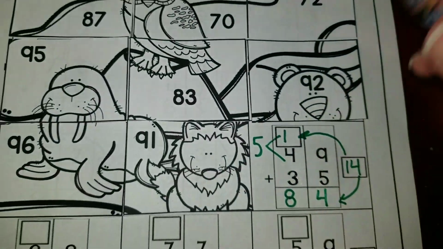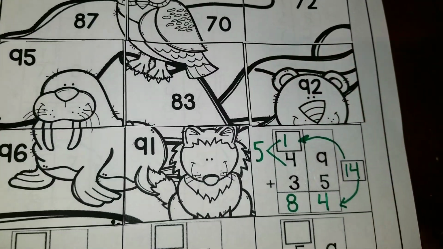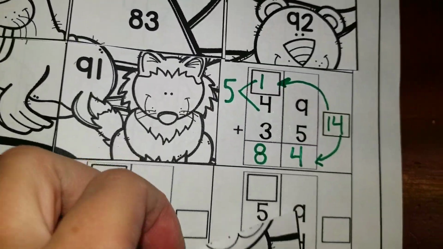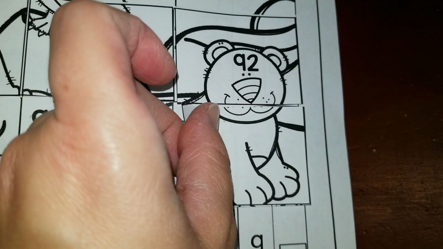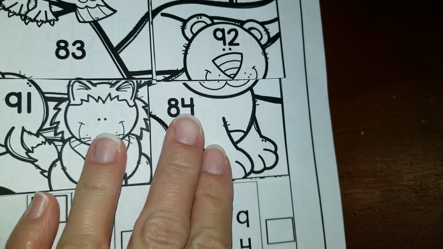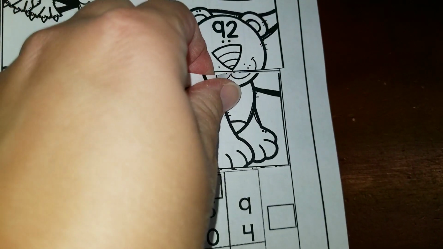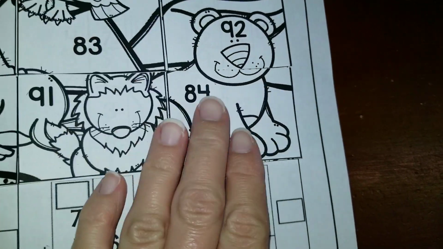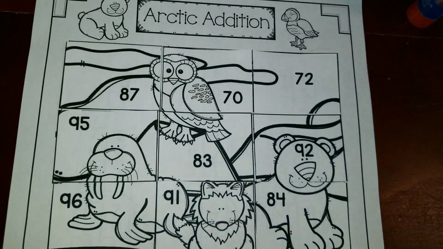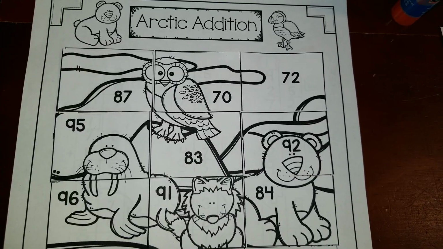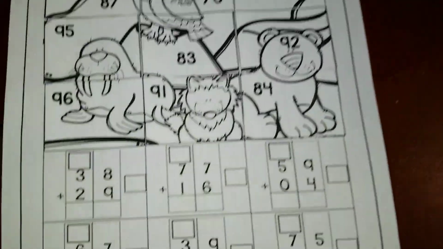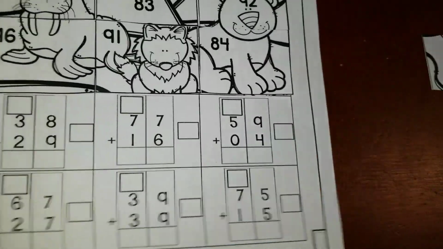So I'm going to put some more glue just in case it dried up. And now, boys and girls, we have officially completed half of this regrouping puzzle. You see, half of the regrouping puzzle is already completed. We're going to see what's in the bottom.